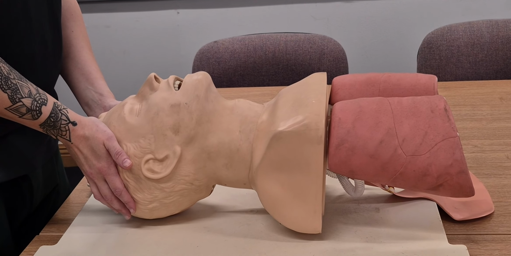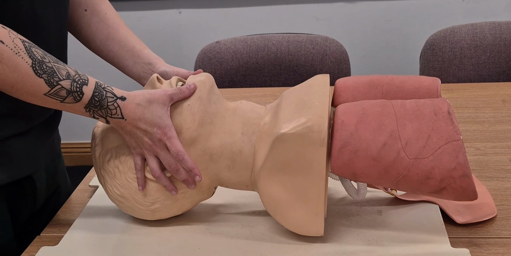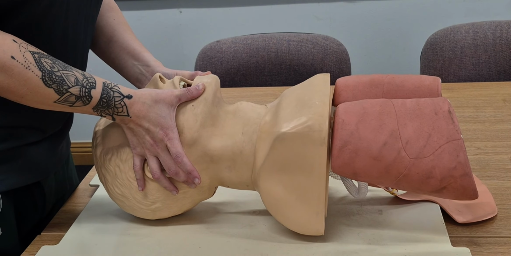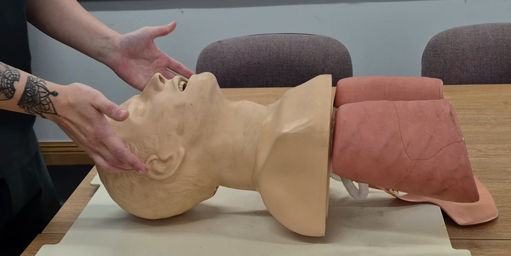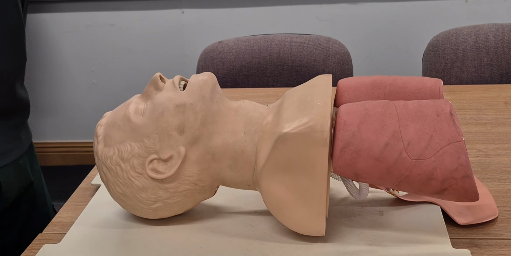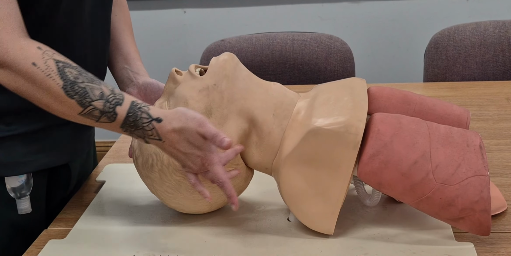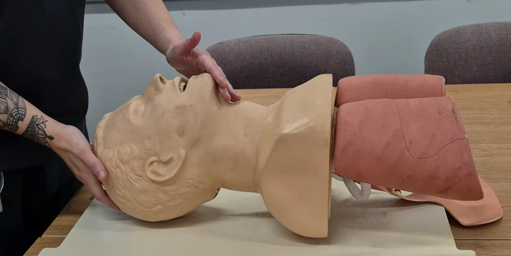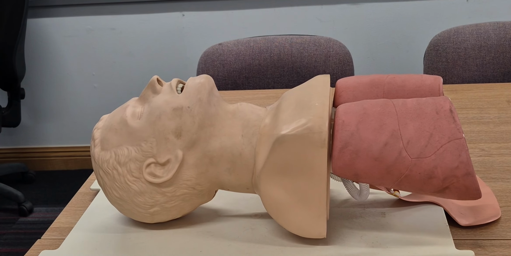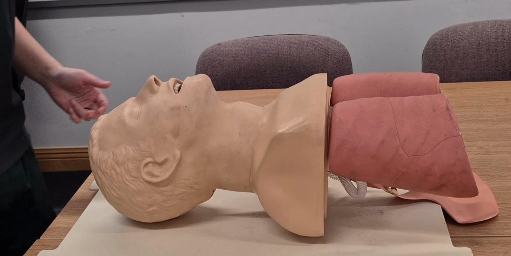Again, following the stepwise approach to my airway management, I would first be inspecting to make sure that there's no vomit or anything. I'm not going to use a head tilt chin lift because, as you can see, that's going to cause quite a lot of movement around the C-spine. So in order to maintain that airway, what I'm going to do is a jaw thrust.